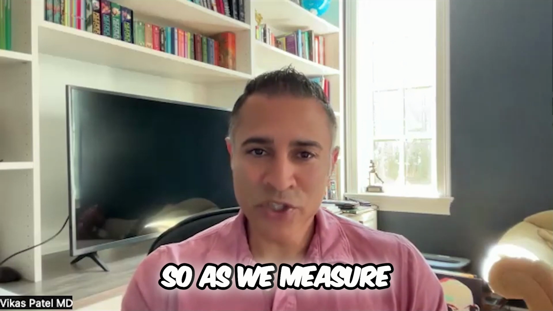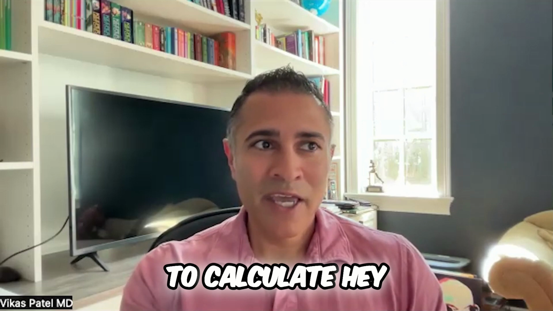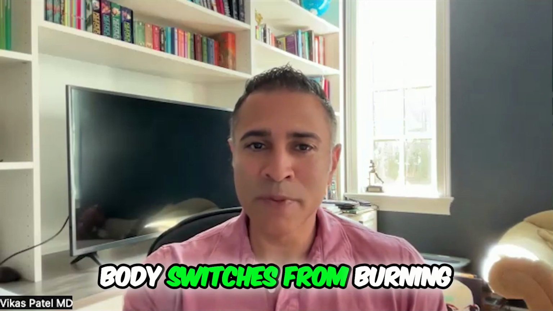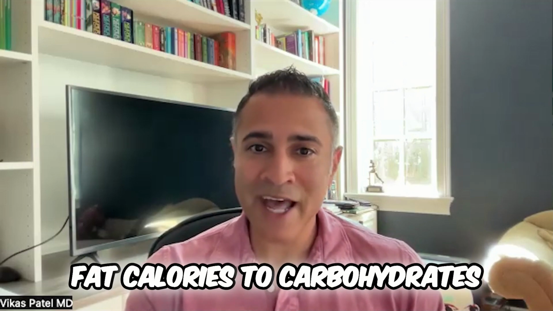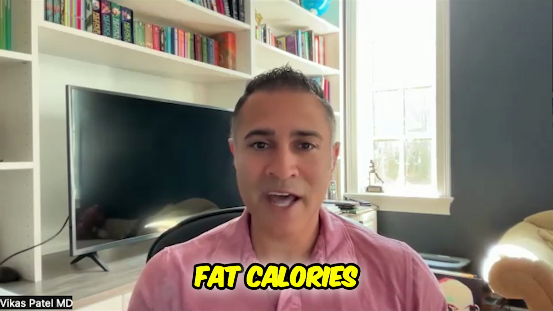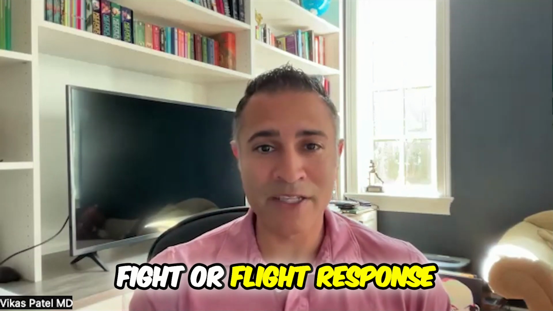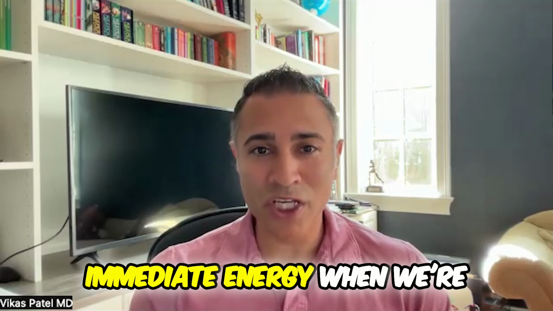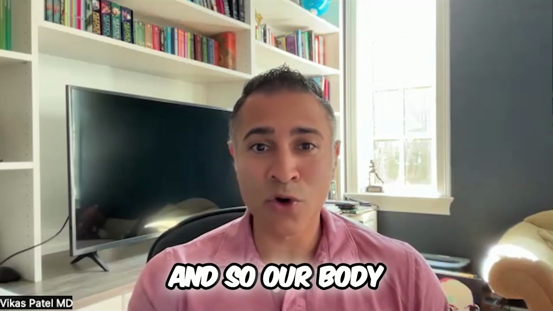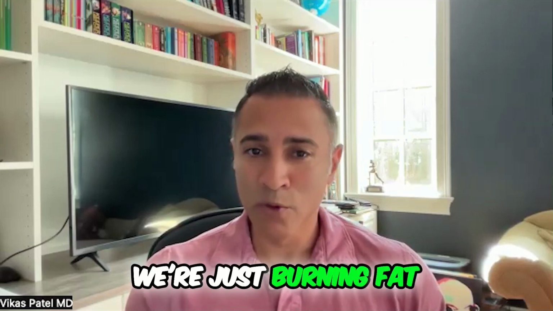So as we measure their VO2 max, the machinery allows us to calculate, hey, this is the heart rate at which your body switches from burning fat calories to carbohydrates. When we're normally walking around, doing desk work, light housework, our body's only burning fat calories. It reserves carbohydrates for high exertion. It harkens back to the fight or flight response. We need carbs for immediate energy when we're running away from danger or fighting. And so our body does not use that until we're highly exerting ourselves. All of the rest of the time, we're just burning fat.